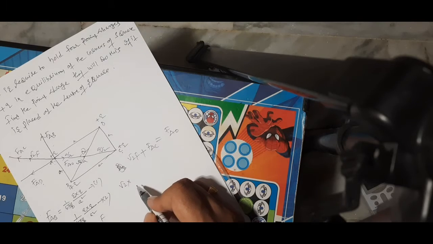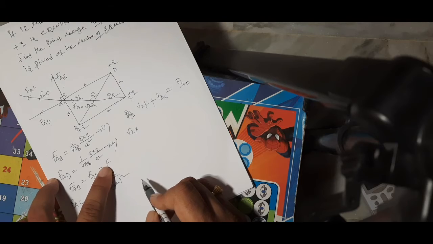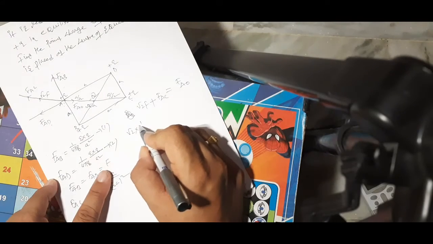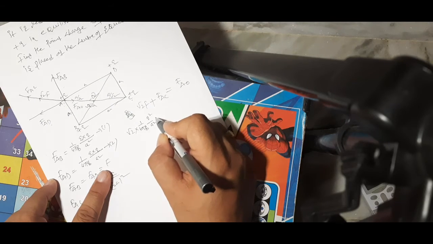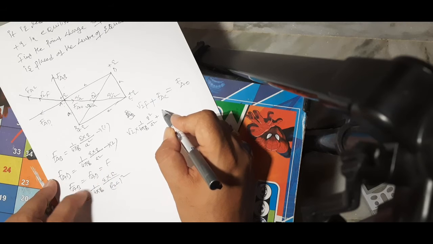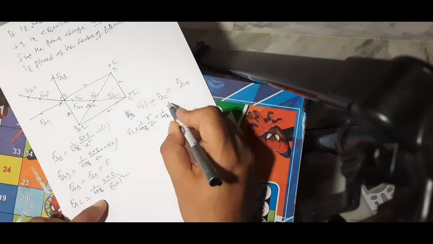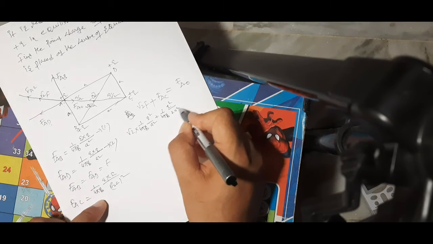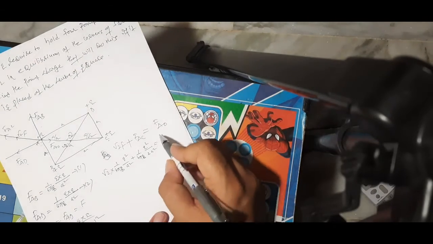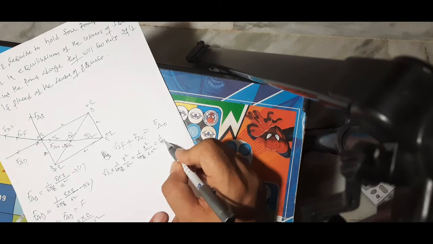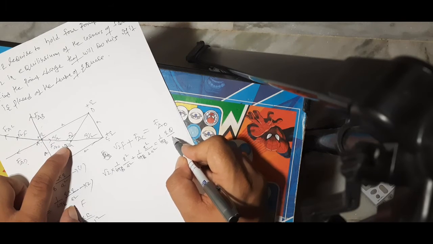FAB and FAD both are the same, assumed as F. So root 2 into 1 by 4 pi epsilon naught Q square divided by A square, plus FAC, which is 1 by 4 pi epsilon naught Q square divided by 2A square, equals FAO, which is 1 by 4 pi epsilon naught small q into capital Q divided by A by root 2 whole square, that is 2 by A square.